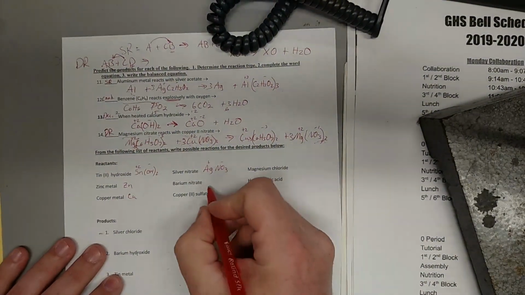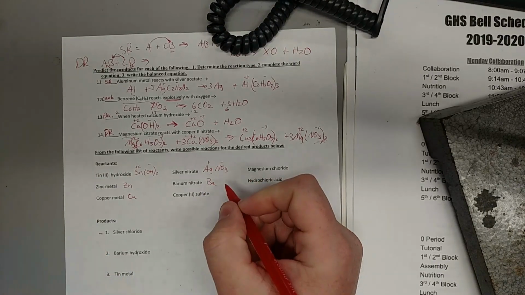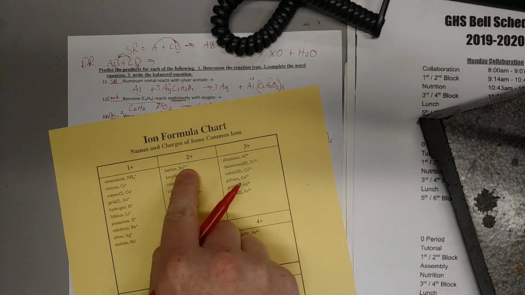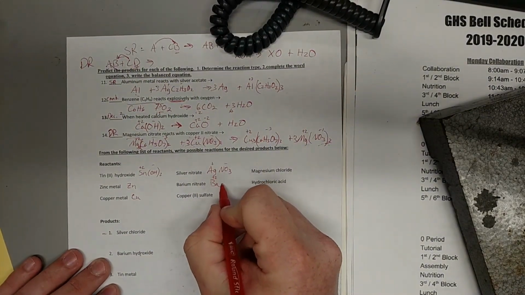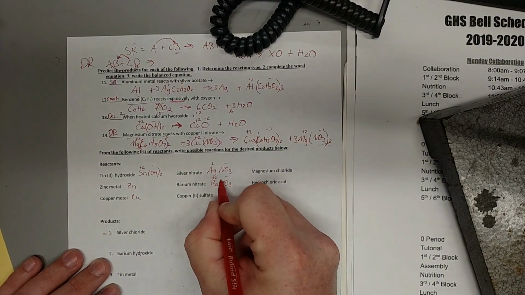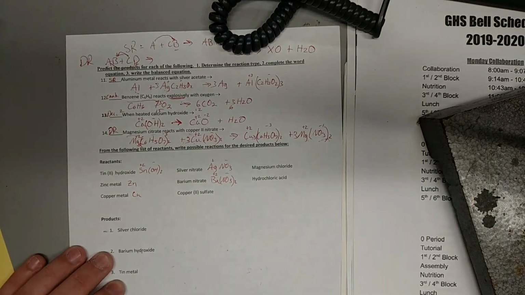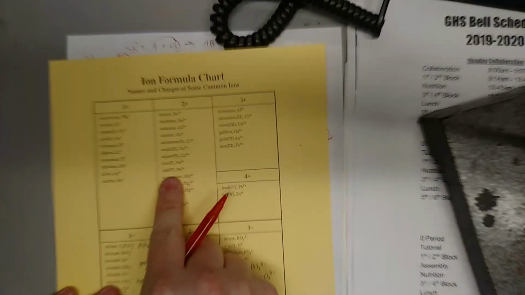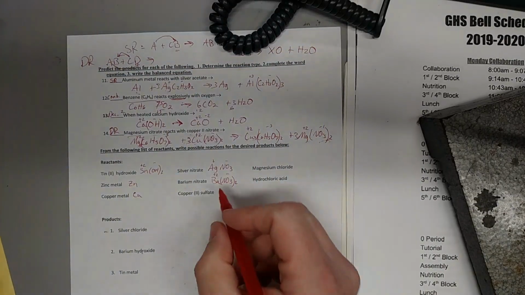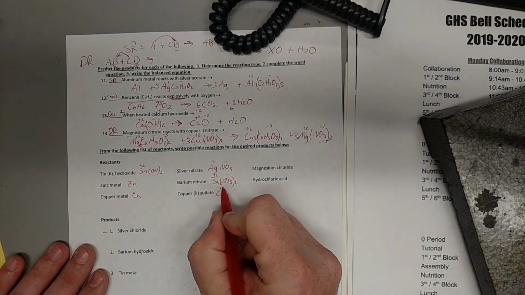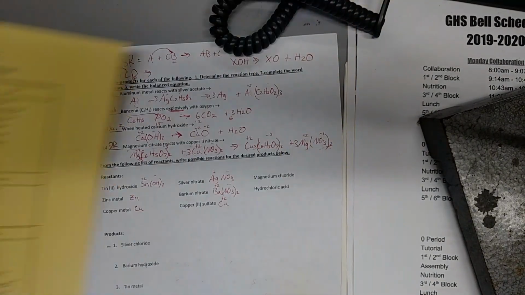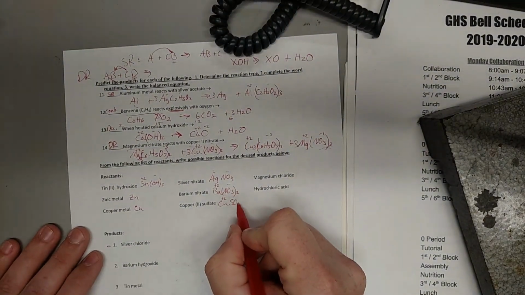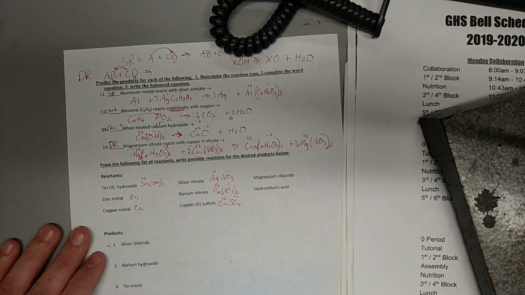So they're happy together. Barium nitrate, barium +2. Nitrate, we just did, -1, so 2 there. Copper 2, +2. Sulfate, -2. So they're happy by themselves.